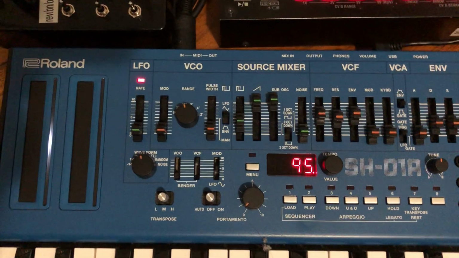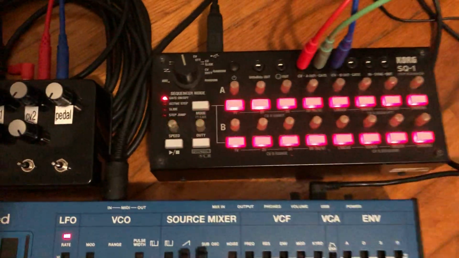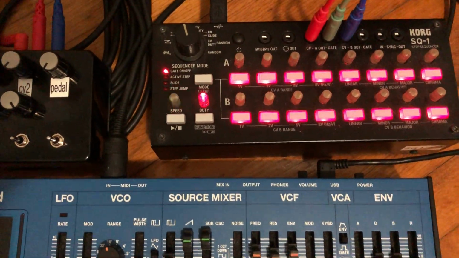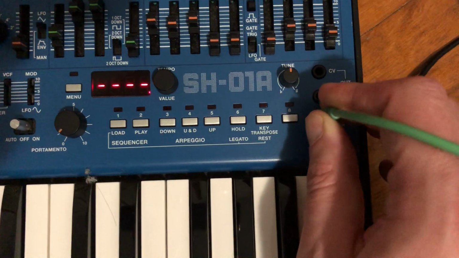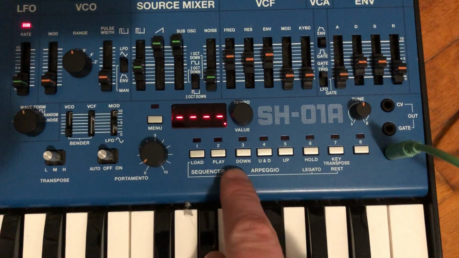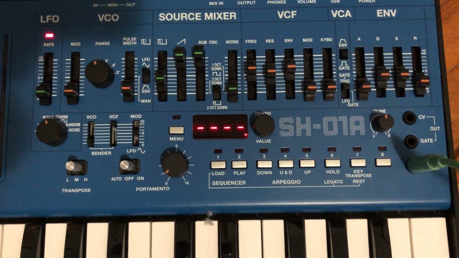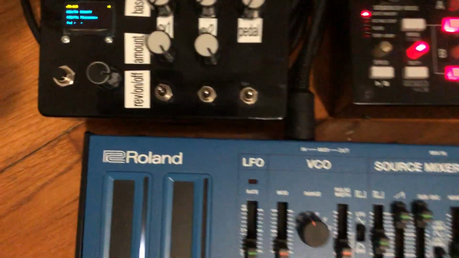So what I can do, I want to use this small step sequencer, and I use it to synchronize my synth, which has a built-in note sequencer from which I play the sequence.